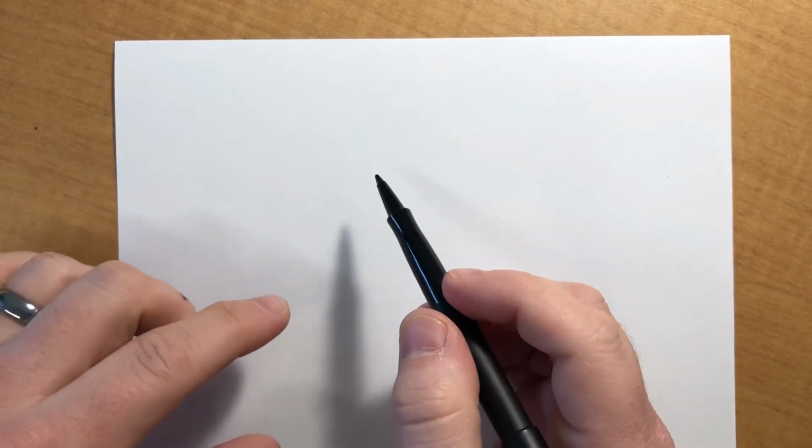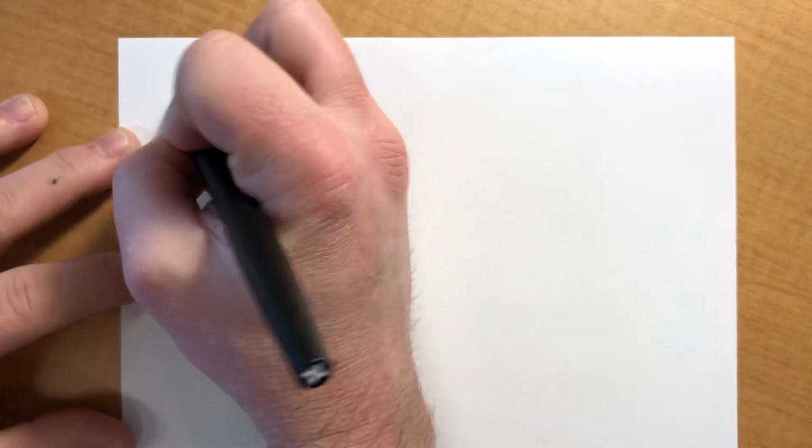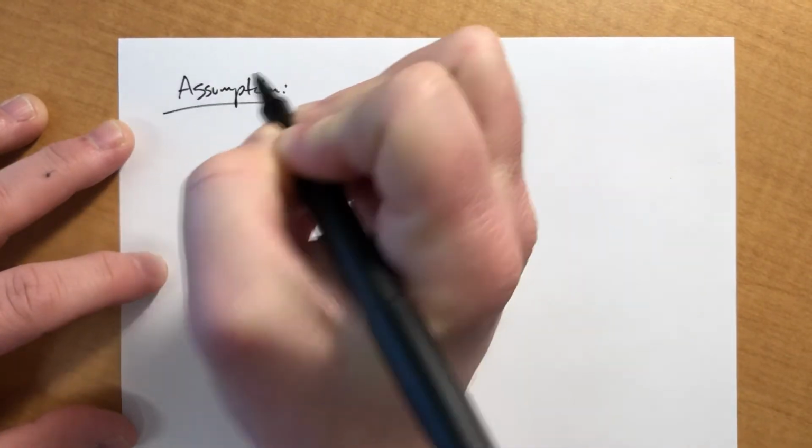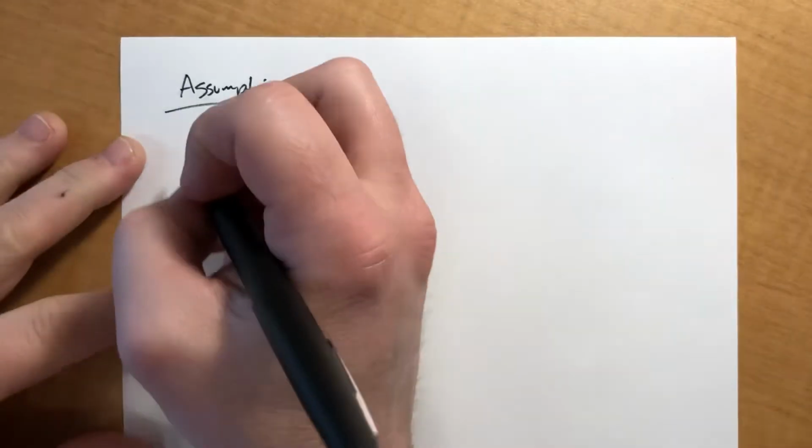Okay, so what we're looking for is that when you subtract x from the initial concentration, we're assuming that it's not going to change the concentration very much. So what we need is for it to be an order of magnitude bigger. The easiest way to do it is you can actually check it at the beginning.